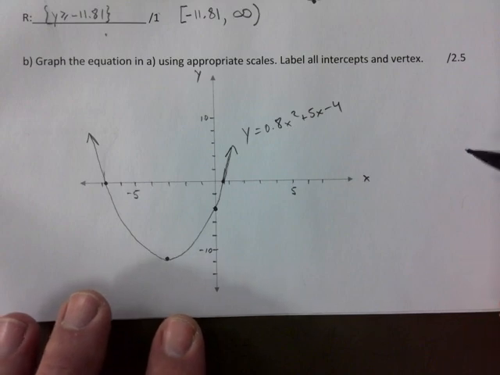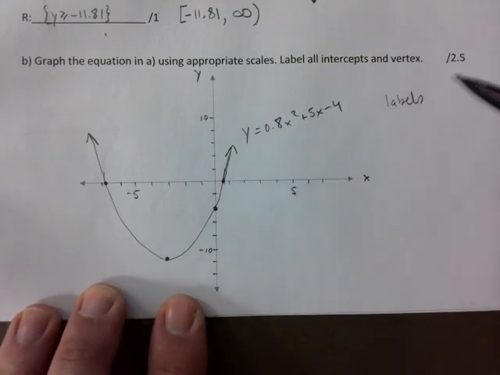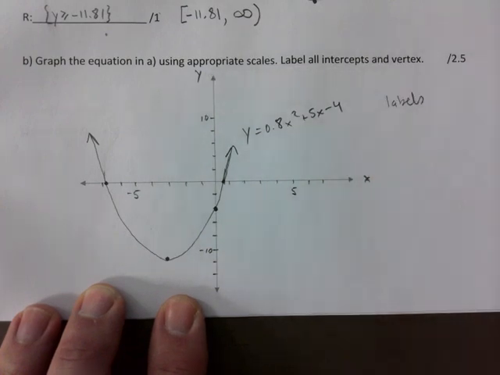And here's what I'm going to look for. So labels, by that I would just mean in this case x and y, so that'd be 0.5, right?